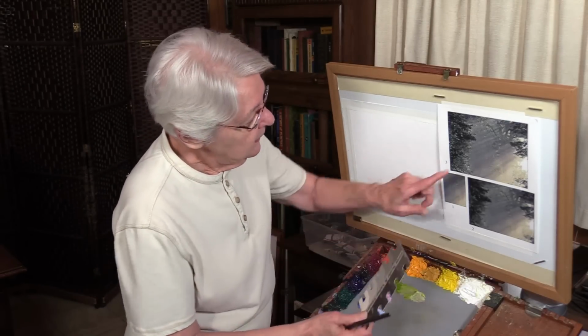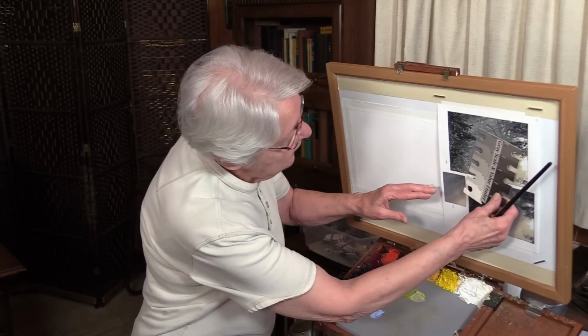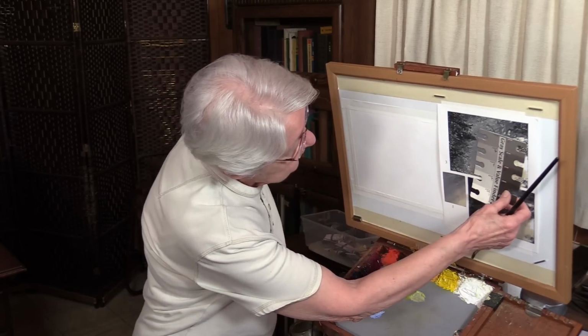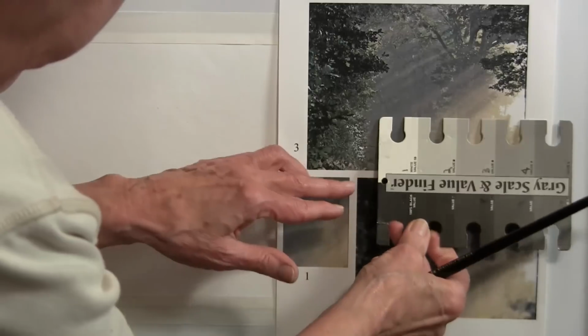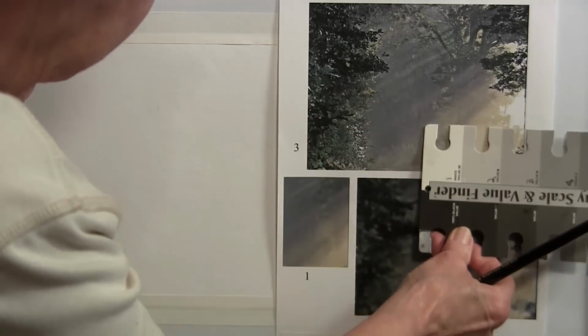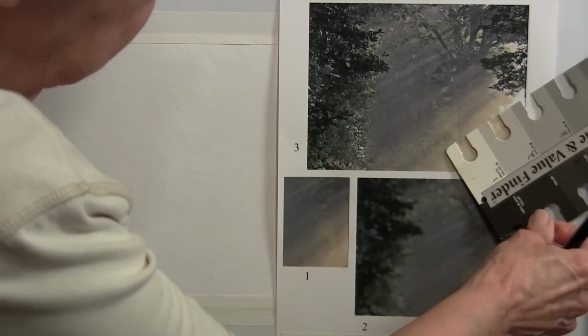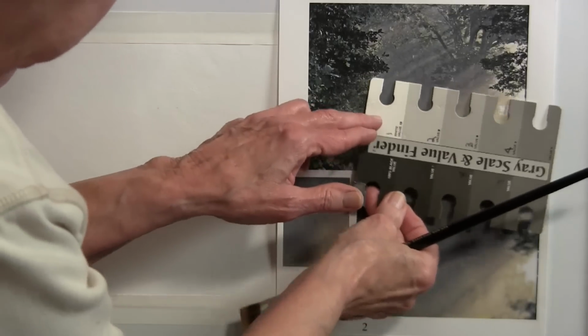We always look at the value. Let's look at the value. The value in here, that's not as light as you might think. See? Now here's the lightest part of the value scale. And you can see how much darker this whole area is. Even the very lighter part, you see, is darker than the lightest light of the value scale.